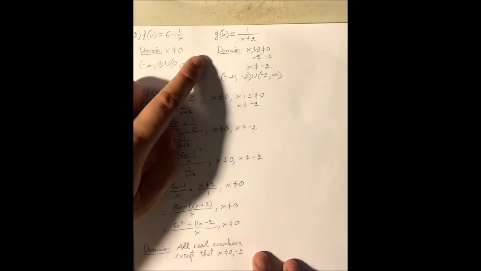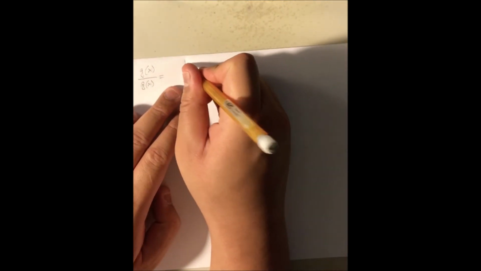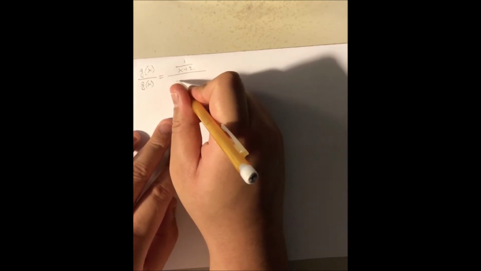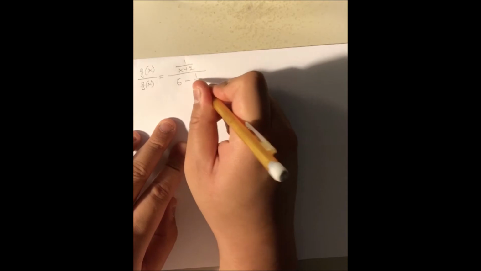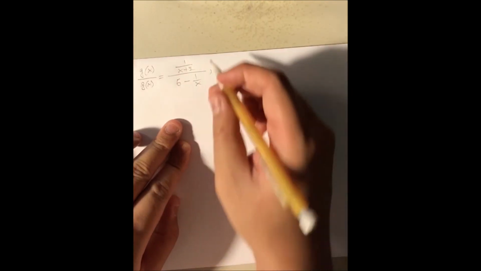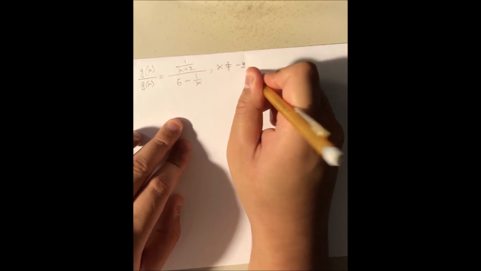So let's do the same thing, but we are going to find g of x divided by f of x. But we know that g of x is 1 over x plus 2 divided by 6 minus 1 over x. And of course, at this step, we know that x cannot be equal to negative 2 and x cannot be equal to 0, just like how we did it earlier.